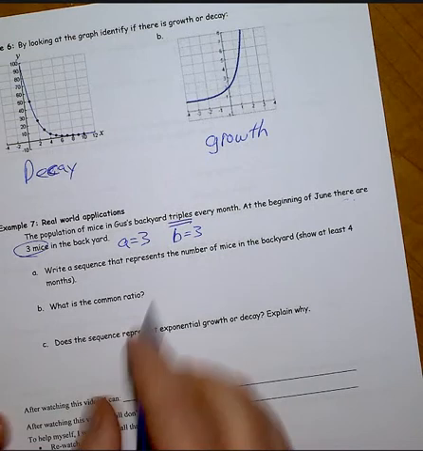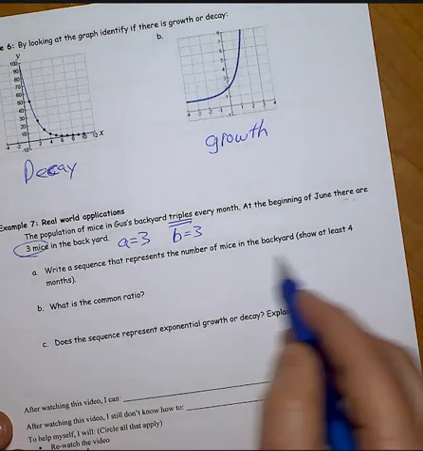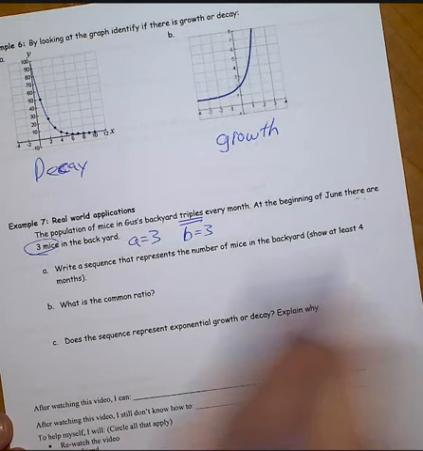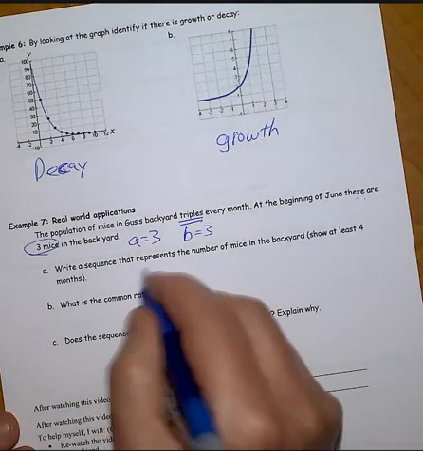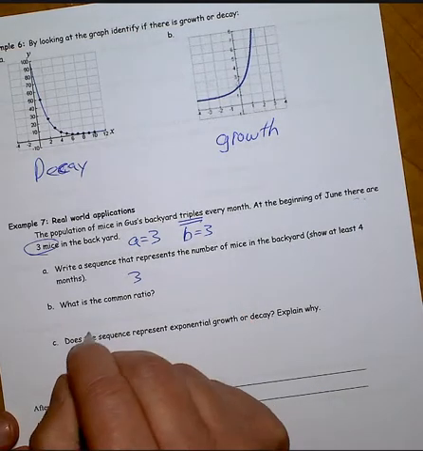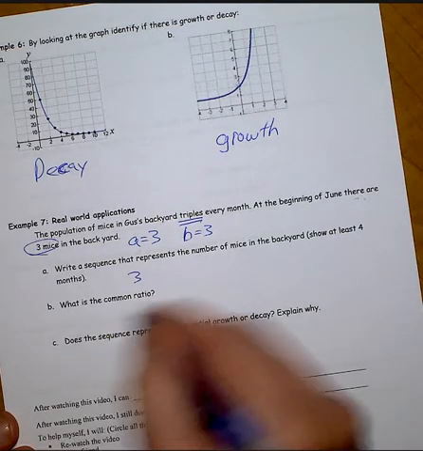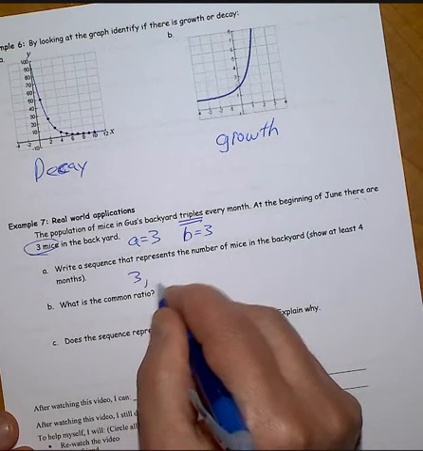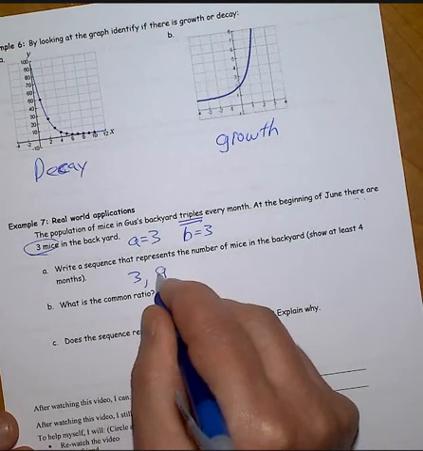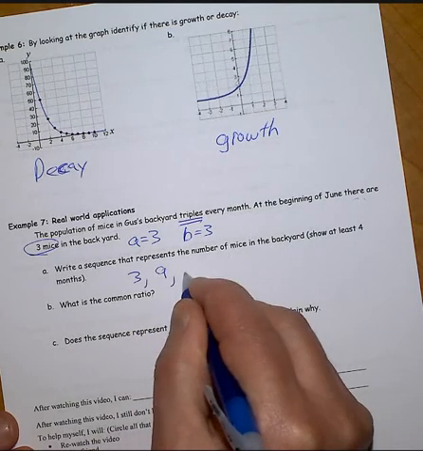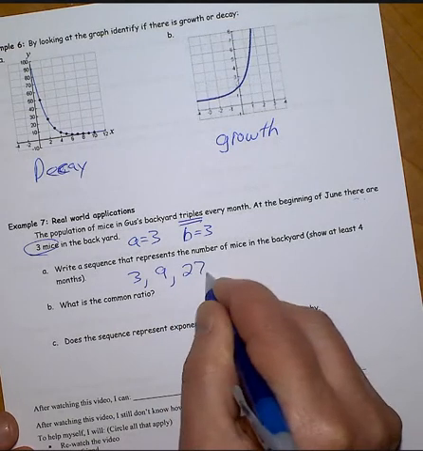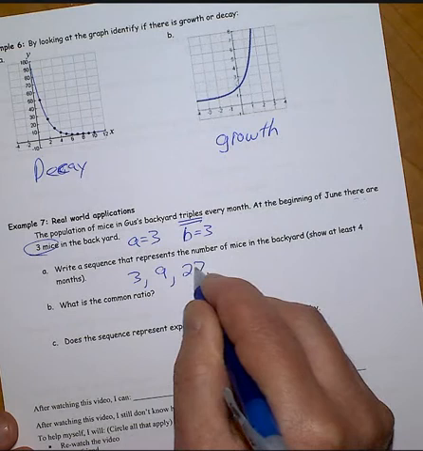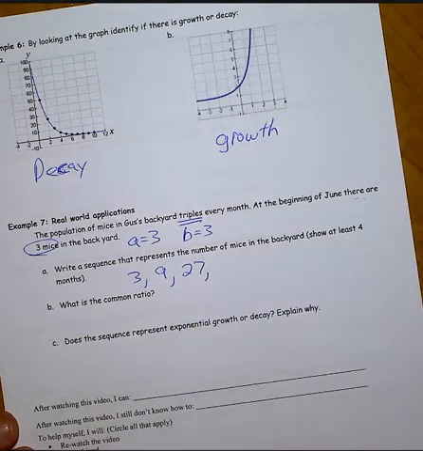It says write a sequence that represents the number of mice in the backyard. Show at least 4 months. So maybe we don't have to do that here. We're just going to write a sequence. We start with 3. Alright? What if it triples? What do I get? Well, I get 9. And then it triples again. 9 times 3 is 27. 3 times 27 is 81.